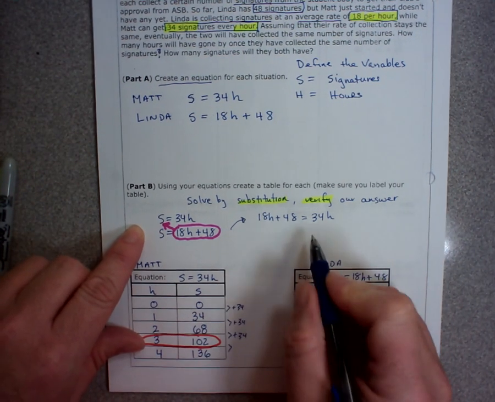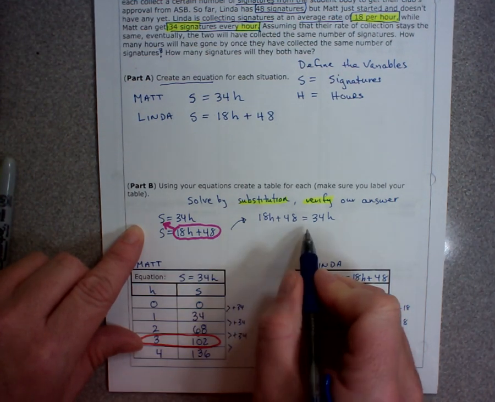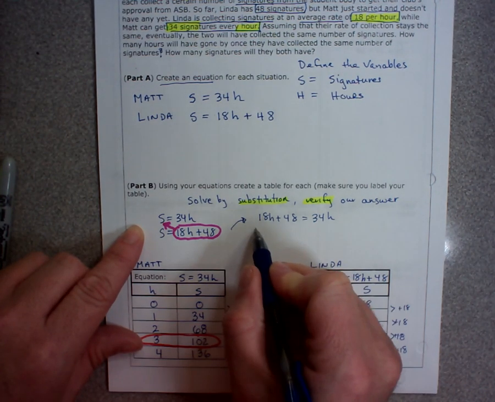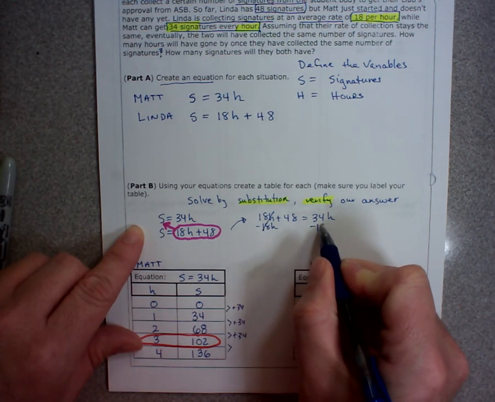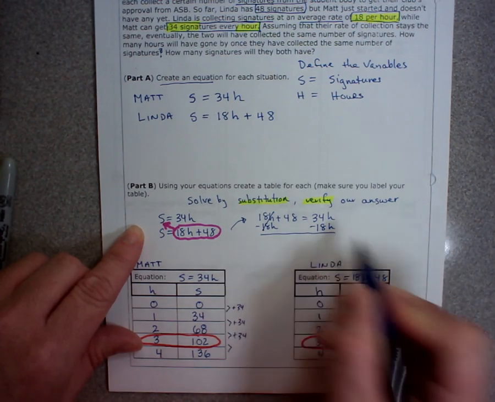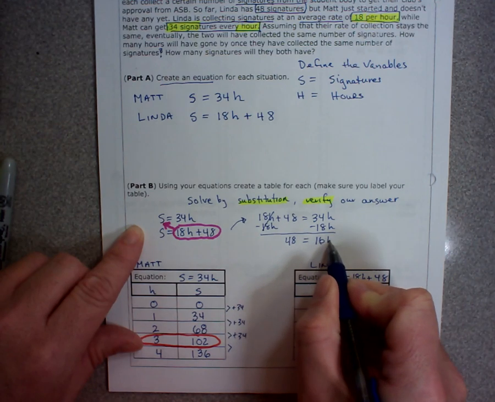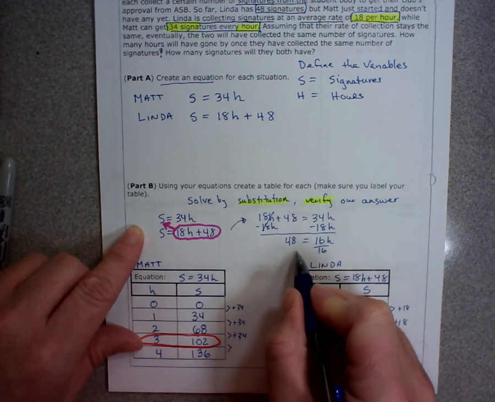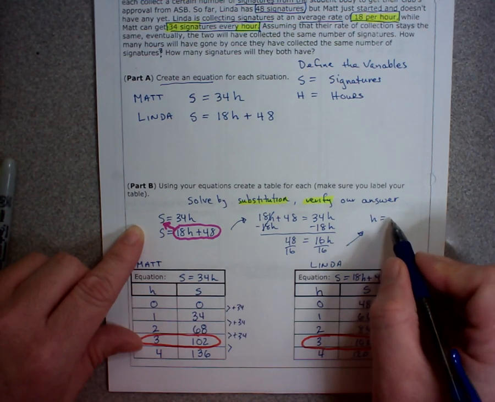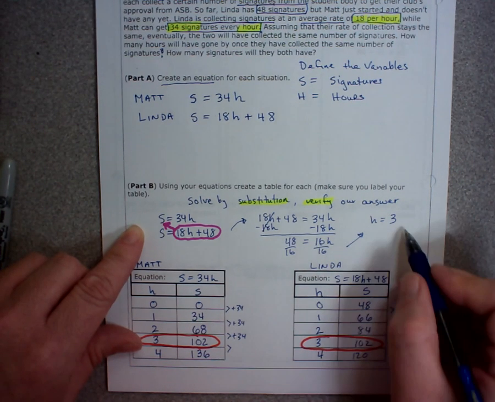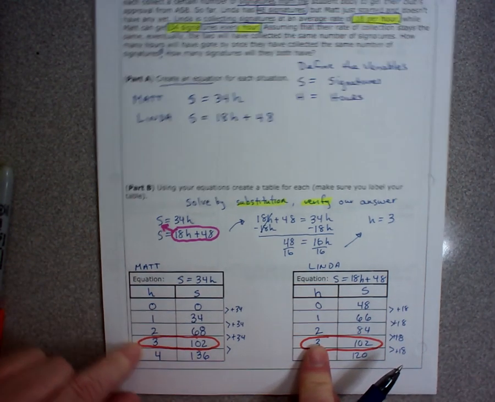Okay, I cannot do any combining like terms. I can't distribute, so I'm left with inverse operations. I have a variable term on the left and the right. I simply need to subtract out an entire variable term from the left and do it to the right. We're actually very close to the answer. 48 equals 16H. Quickly divide by 16, and I get my answer. H equals 3. Well, isn't that what I have here? H equals 3. Things are working out really good.